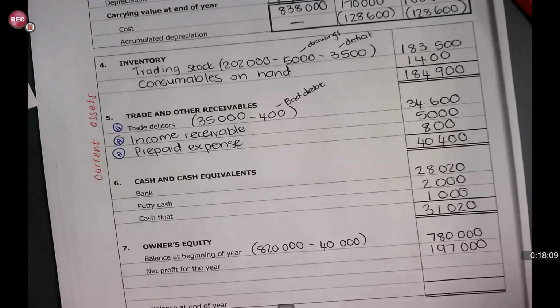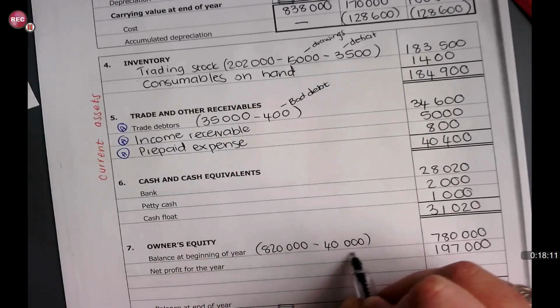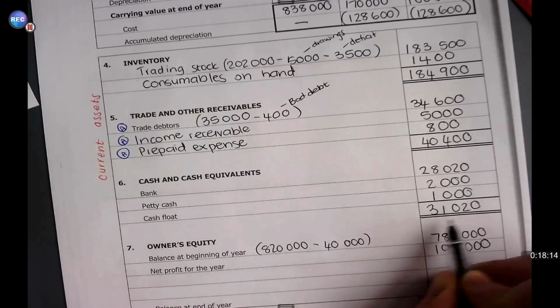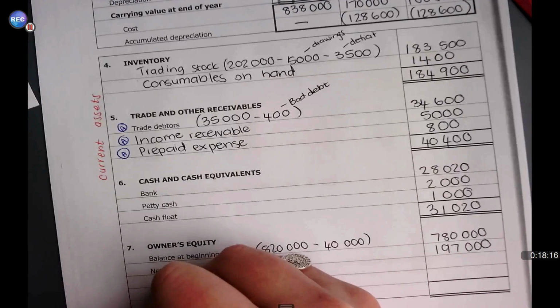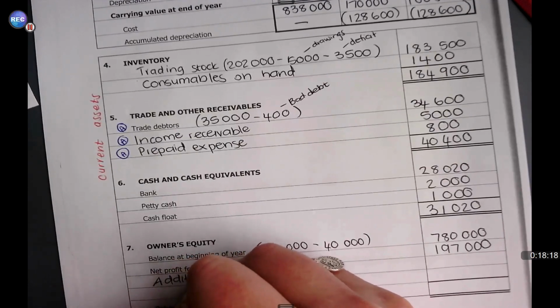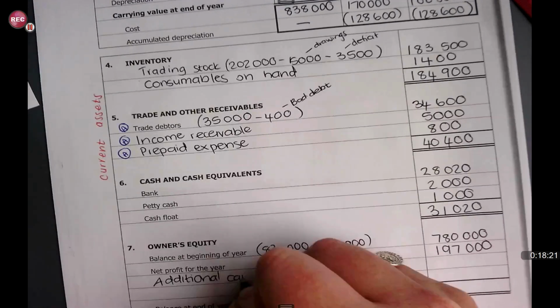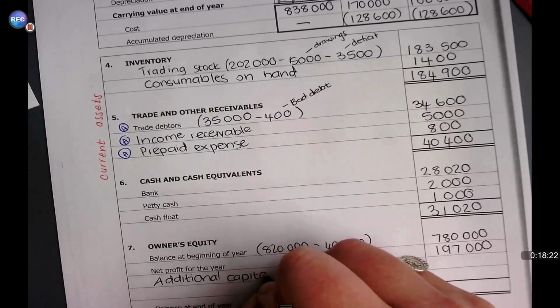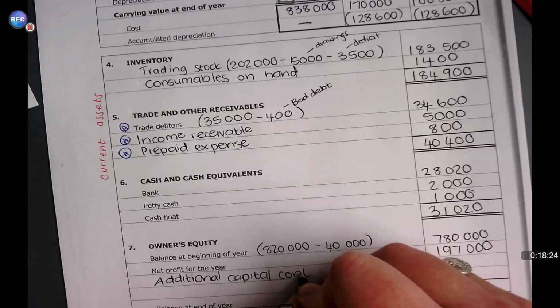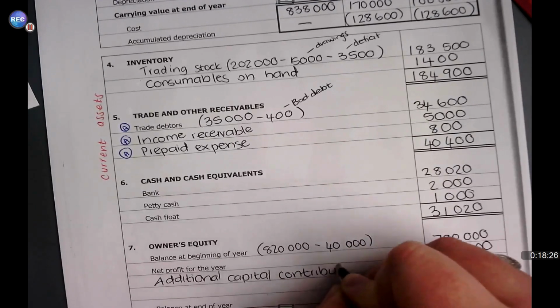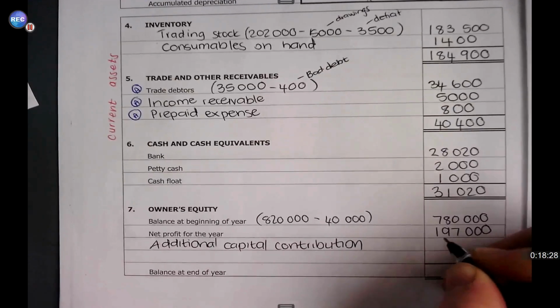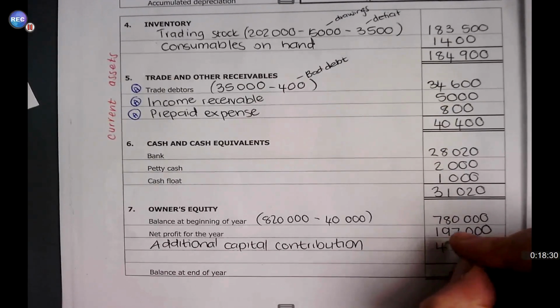Remember, he put that 40,000 Rand in. So the 40,000 we deducted there to find out what it was at the beginning, we need to account for it. So this is additional capital contribution. And that was 40,000.